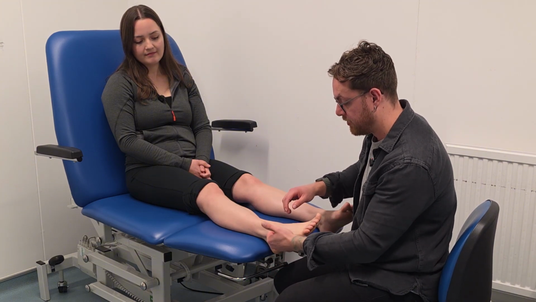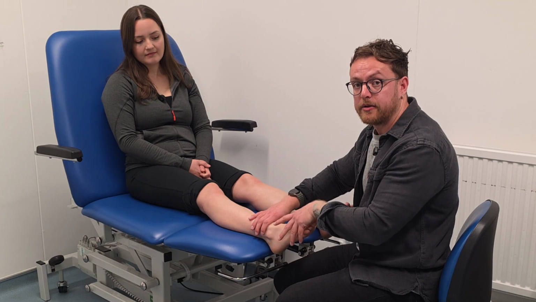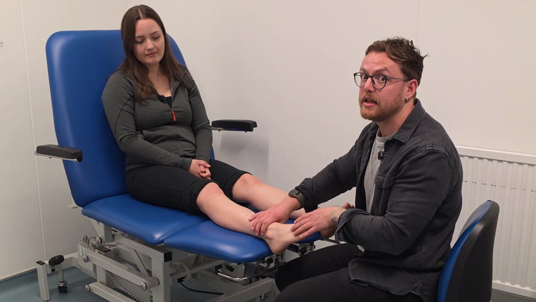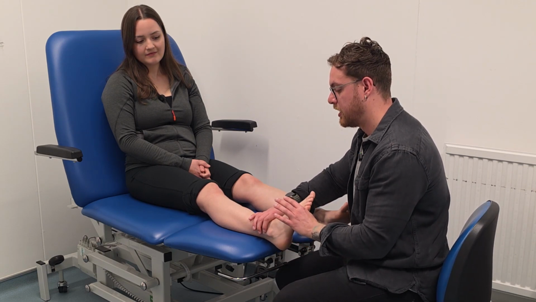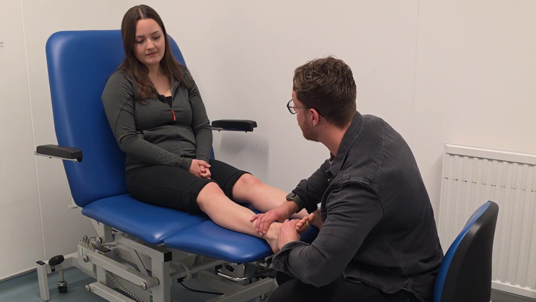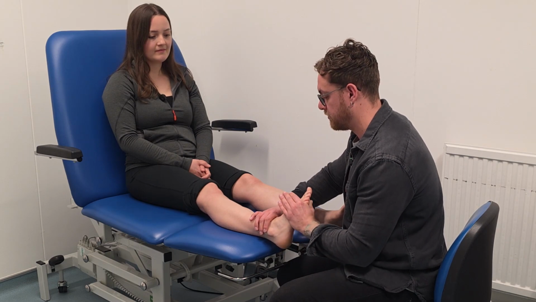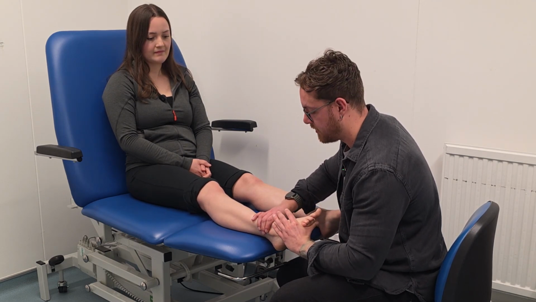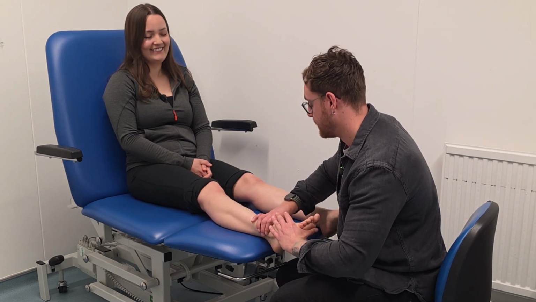If we wanted to test them through full arc, they plantar flex evert. So we have to dorsiflex invert, and then what you're going to do is you're going to push down and out against me. All right, so we're going to get it to plantar flex evert, down and out. It's a weirder movement. That's weird.